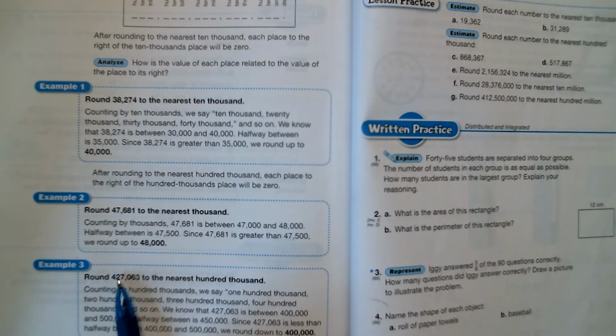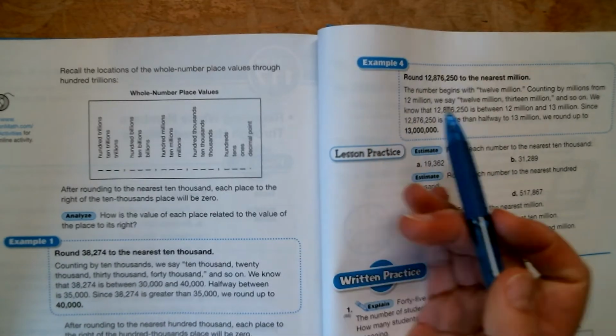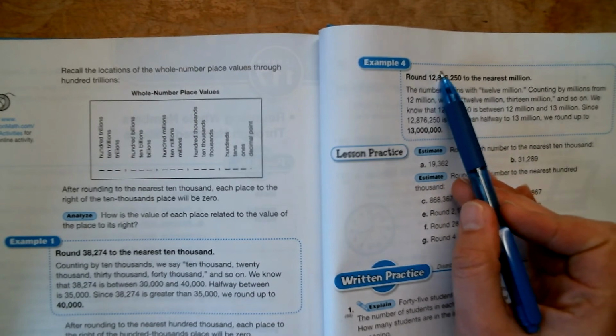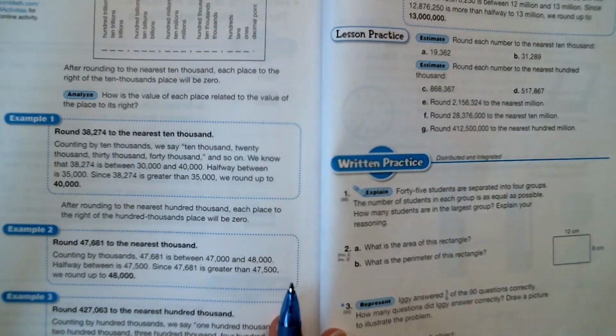2 is less than 5, so we round down to 400,000. And nearest million, we look at the 100,000. So that one's bigger than 5, so we would go up to 13,000.